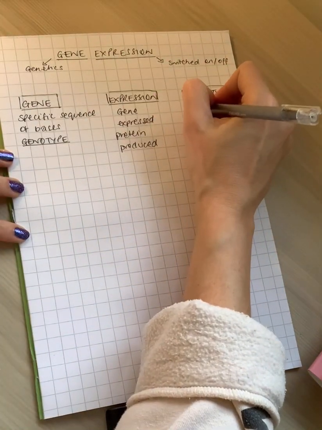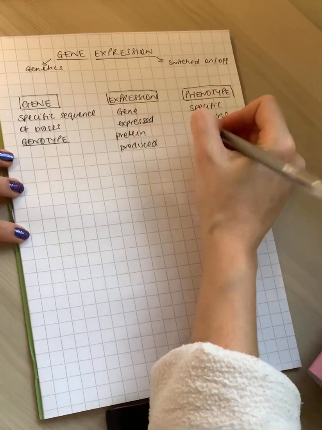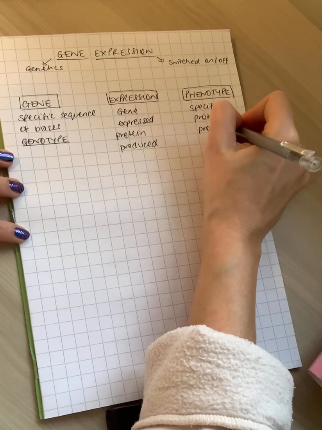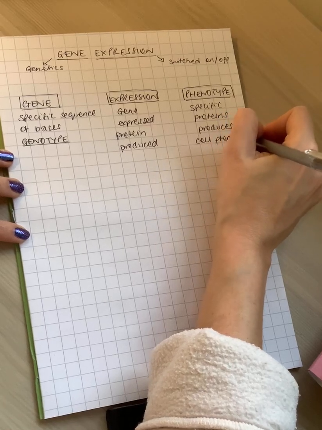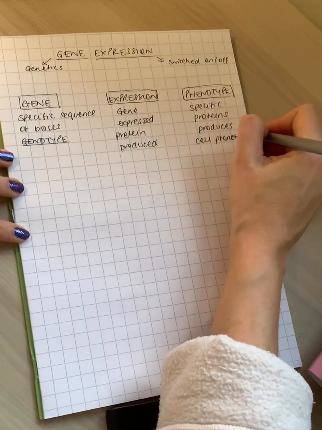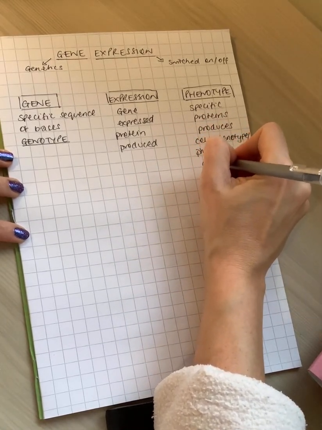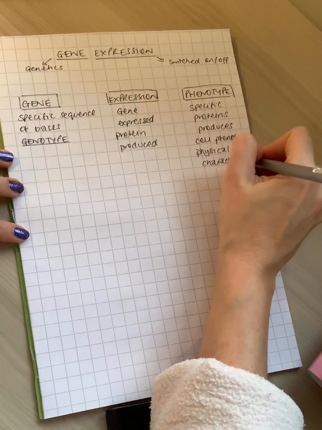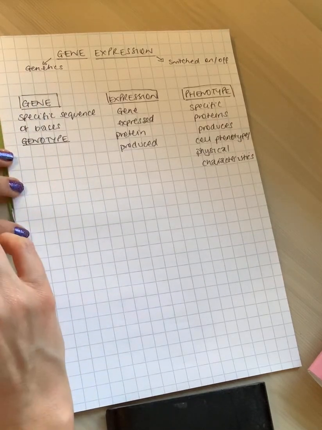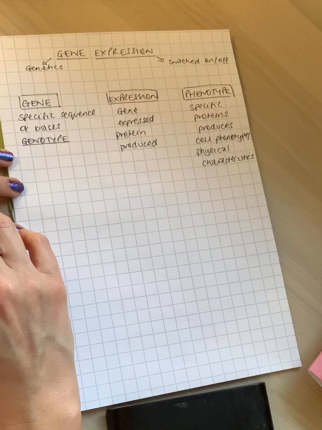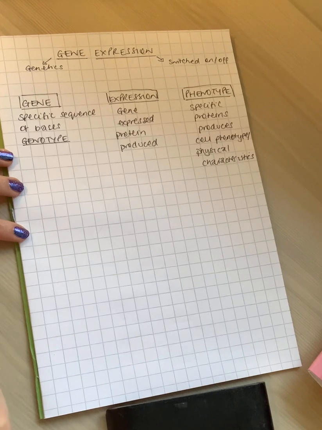That is the specific proteins that produce the cell's phenotype, or you'll maybe remember this as the physical characteristics. So the gene an organism has, whether that gene is expressed or not, and if it is, that's going to give that cell or that organism a specific phenotype.